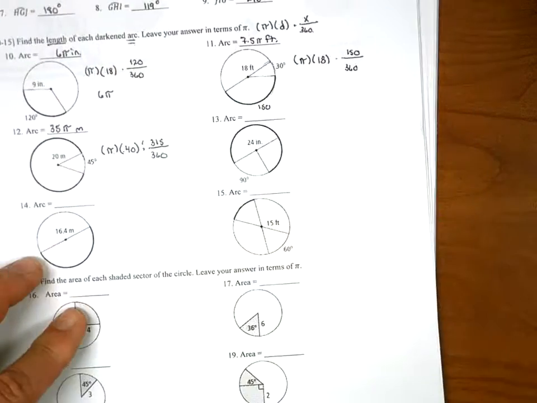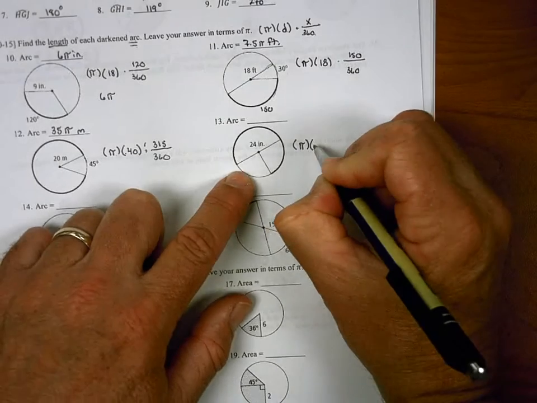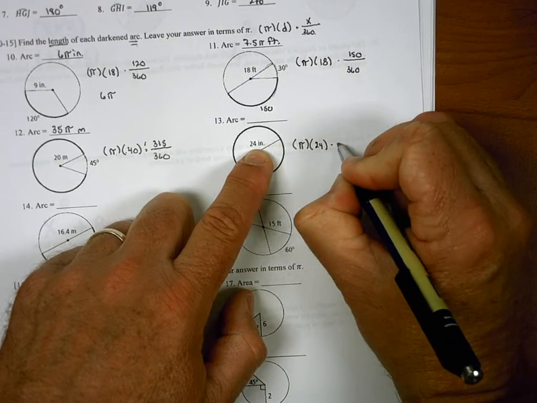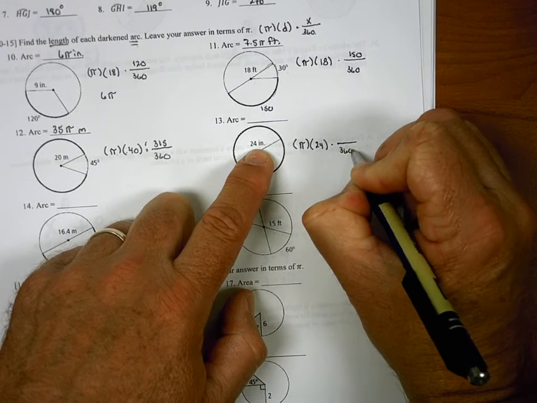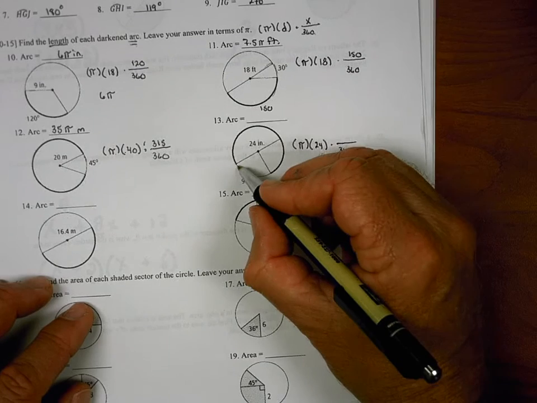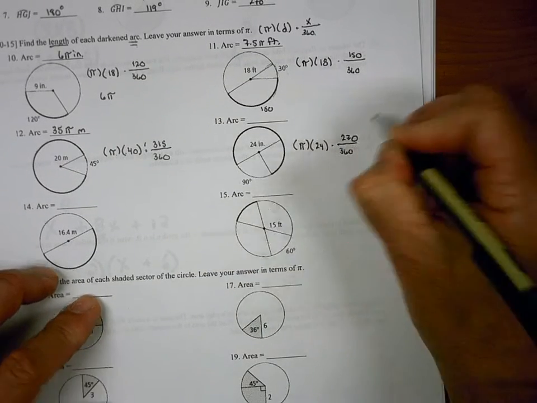Number 13. So once again, I'm going to take the number pi. I'm going to multiply it by the diameter. Well, the diameter is 24. And then I'm going to multiply that by the fraction, 360. And then my numerator is going to be how many degrees the darkened arc is. Well, it's the entire circle except for 90. So that would be 270 out of 360.